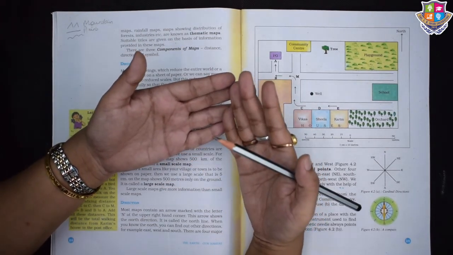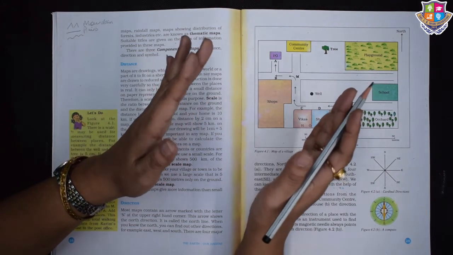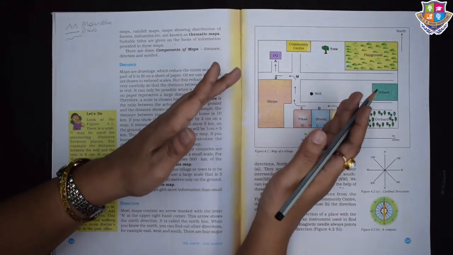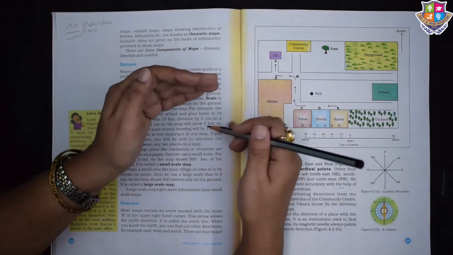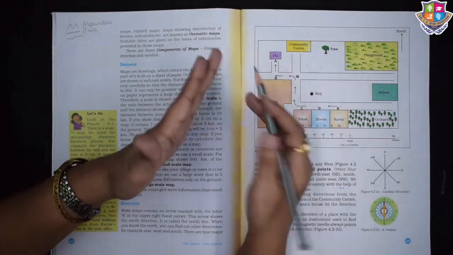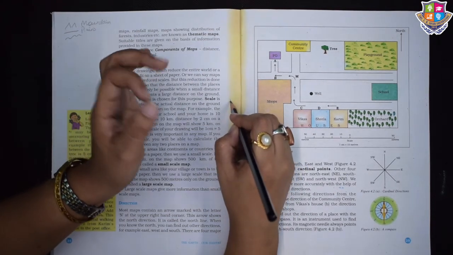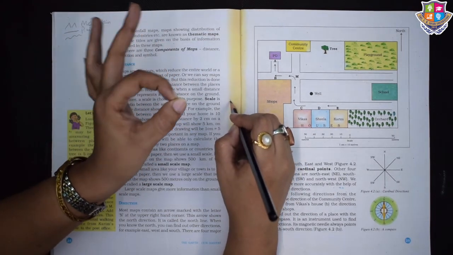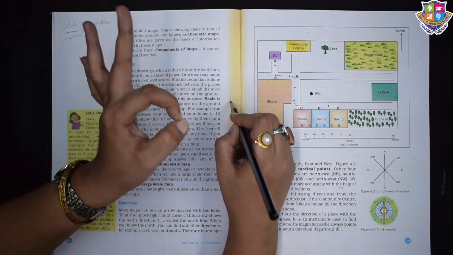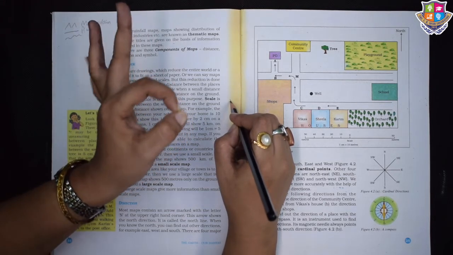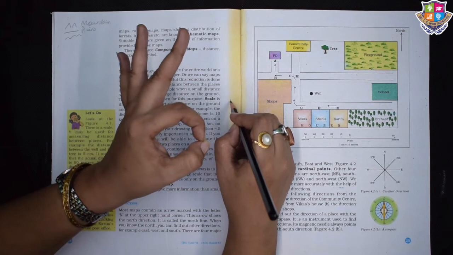And see, the ground distance and the distance on the map are very different. When we are taking the measurement on the map, it might happen that 1 centimeter will be equal to 1000 kilometers.